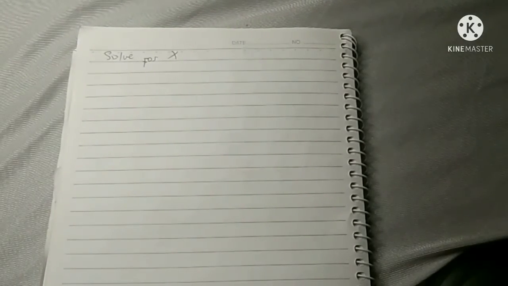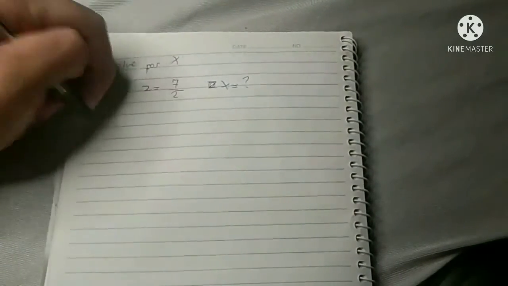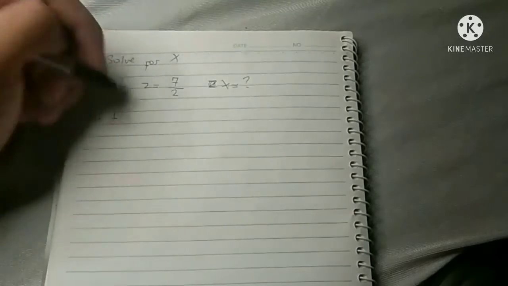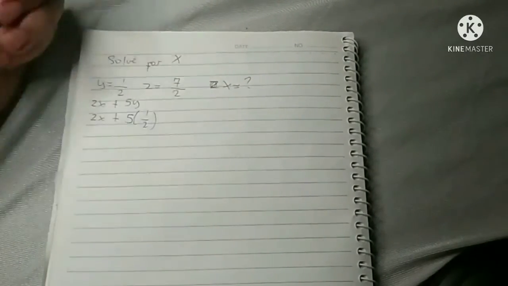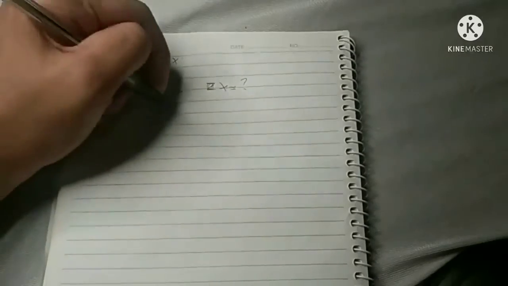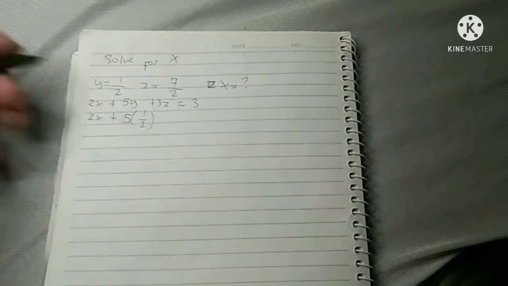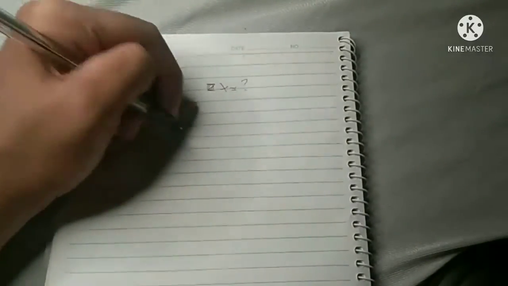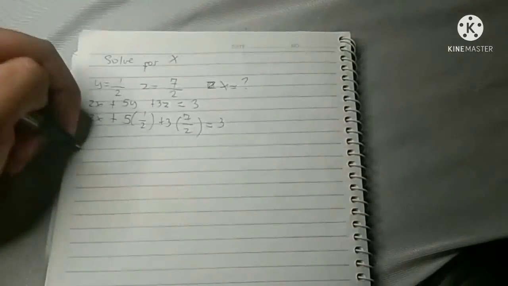So since we have our y and our z, which is y equals to 1/2 and z equals to 7 over 2, we can now solve for our x. So let's choose one polynomial to substitute our y and z. So I choose 2x plus 5y plus 3z equals 3. So let's substitute, and it is going to be 2x plus 5 times 1/2 plus 3 times 7 over 2 equals to 3. Then let's solve.